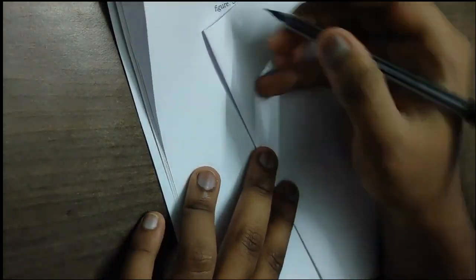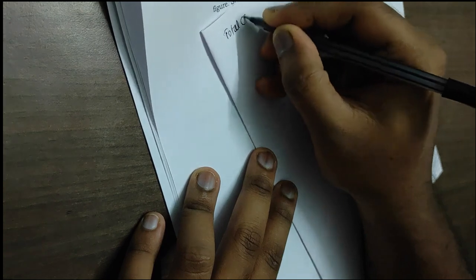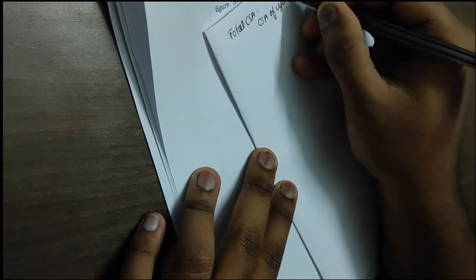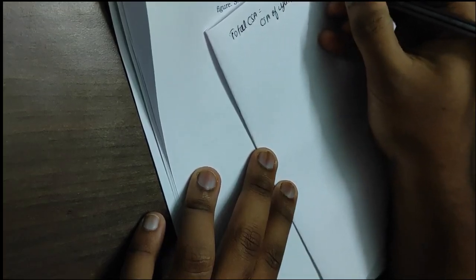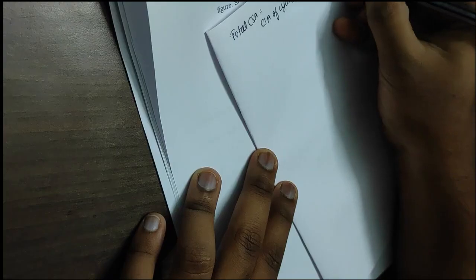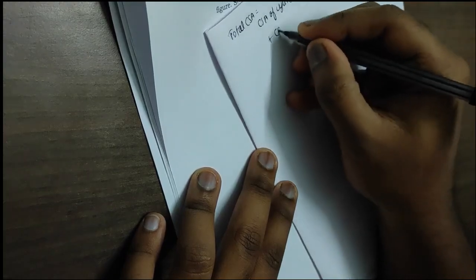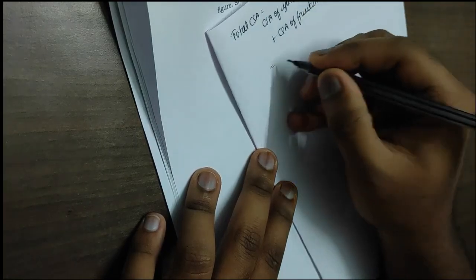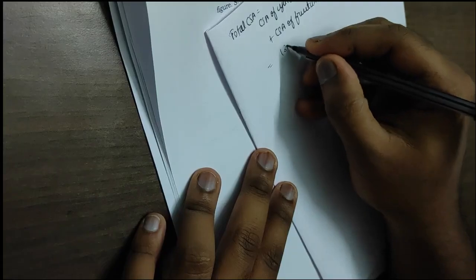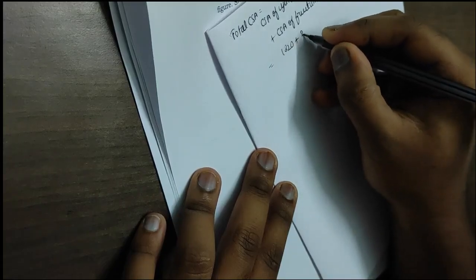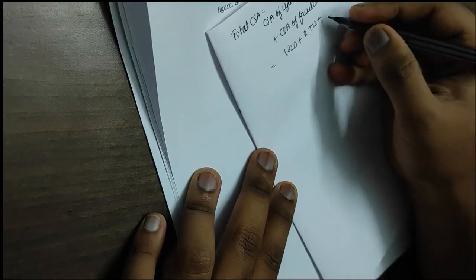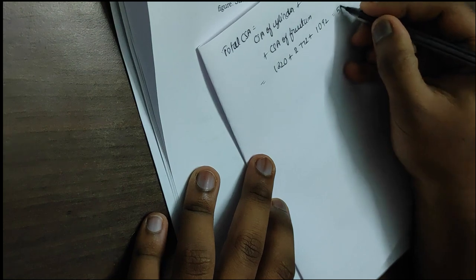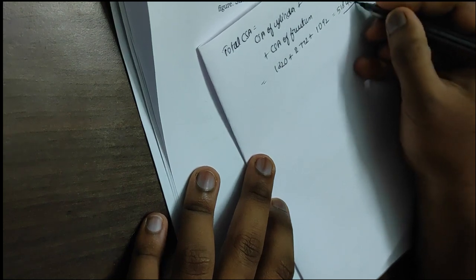Now we will calculate the total curved surface area. That is the CSA of cylinder plus CSA of the hemisphere plus CSA of the frustum. We know the value of CSA of cylinder is 1320 and the CSA of hemisphere is 2772 plus CSA of frustum is 1092. Total CSA is 5184 centimeter square.